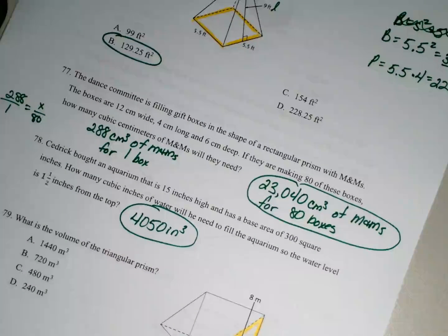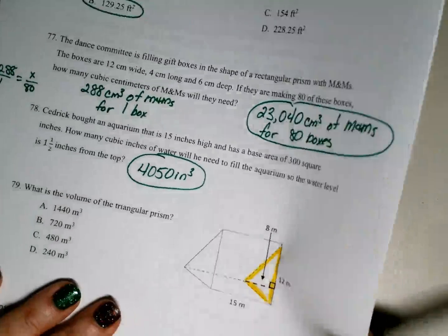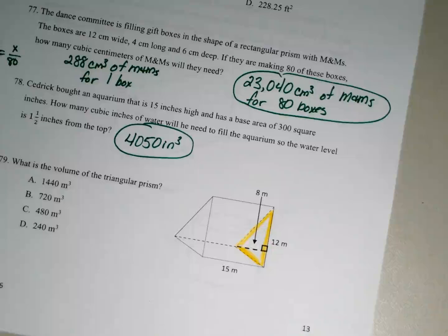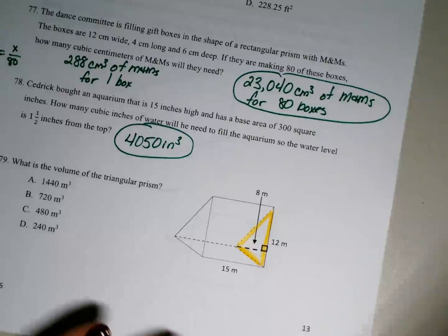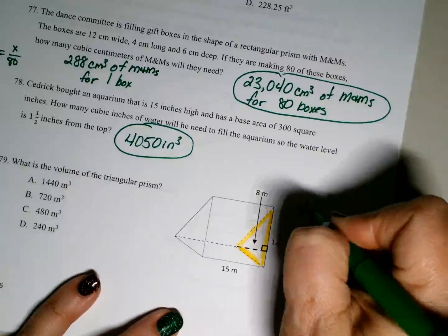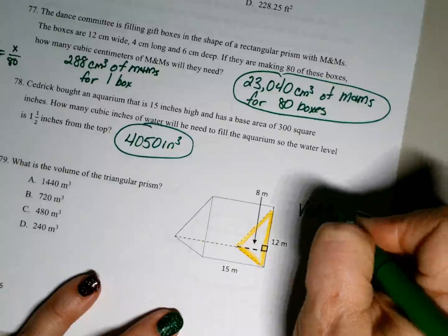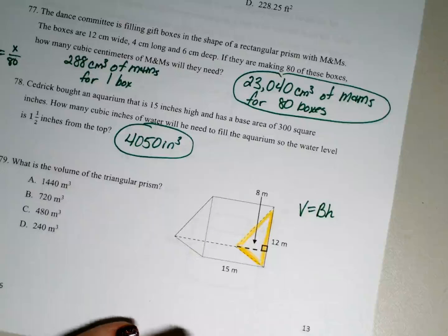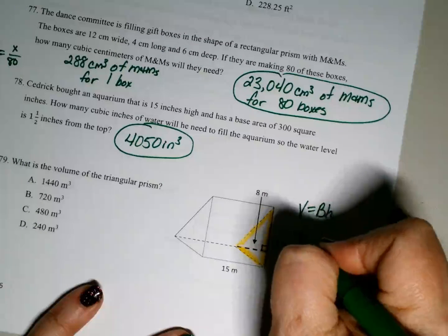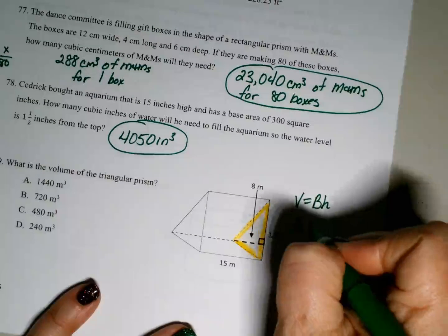All right, so there's my base. My base is a triangle. Okay? So what is the volume of the triangular prism? What's my formula for volume of a prism? Volume equals length times width times height. Or base area times height, right? Okay, so let's figure out what's our base area.